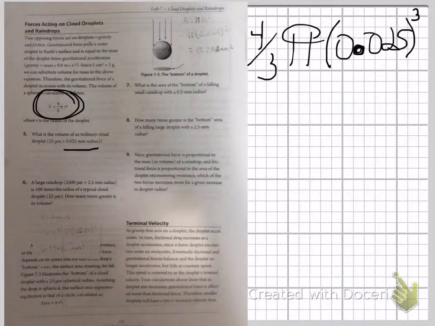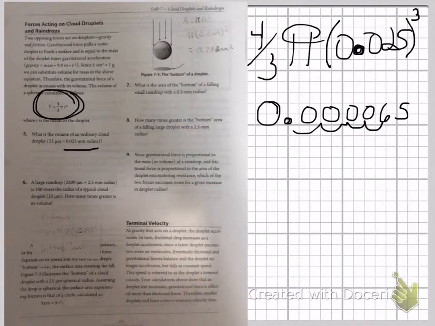For your answer, it's going to be a small number, and you can write it out in standard form, or you can write it out in scientific notation. So it's going to be 0.000065, or if you want to move your decimal over, you can write it as 6.5 times 10 to the power of, 1, 2, 3, 4, 5, to the power of minus 5.